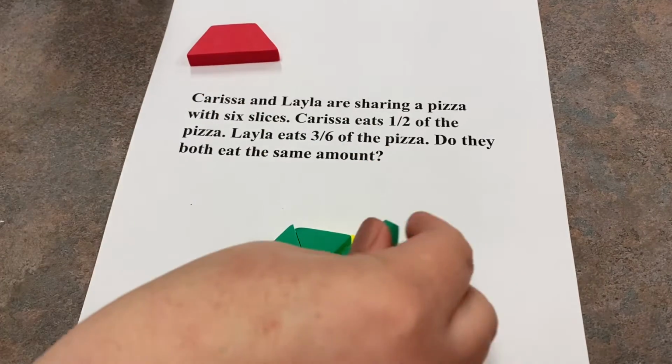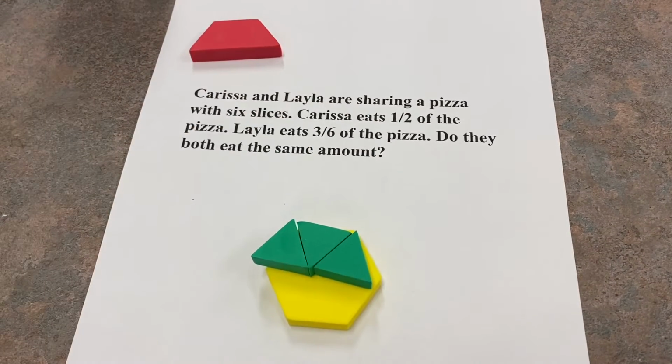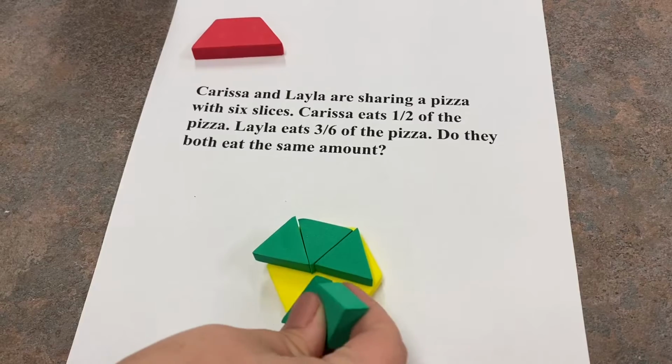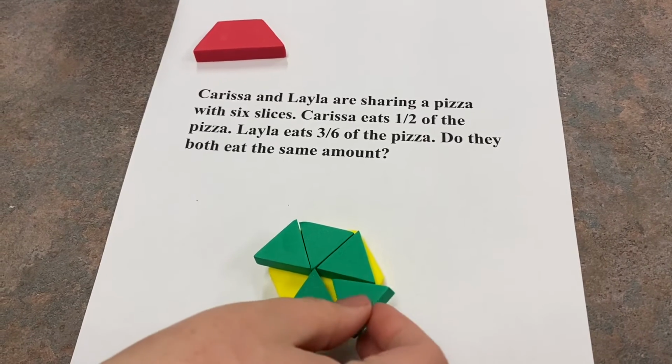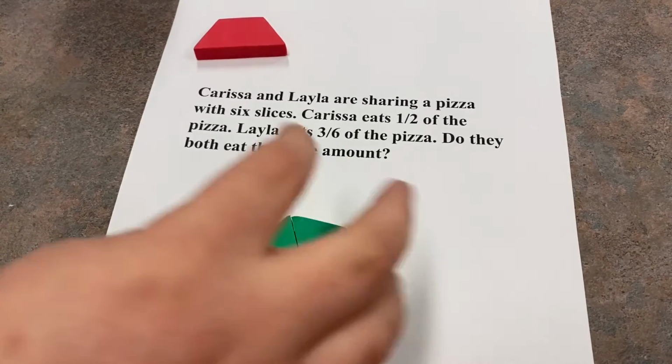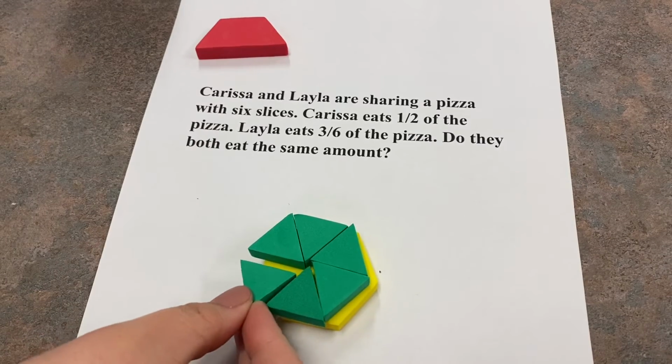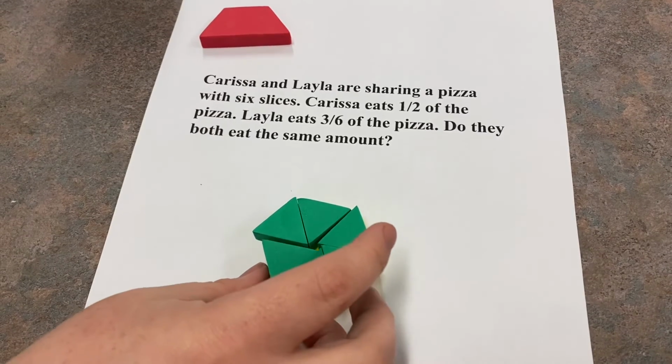Since Layla ate 3/6 of the pizza, she ate 3 out of 6 parts. Again, help students think about what blocks they can use to show 6 parts. They should recognize that they can accomplish this with green blocks. Layla ate 3 out of 6 parts, so we can separate those 3 parts and set them to the side as well.